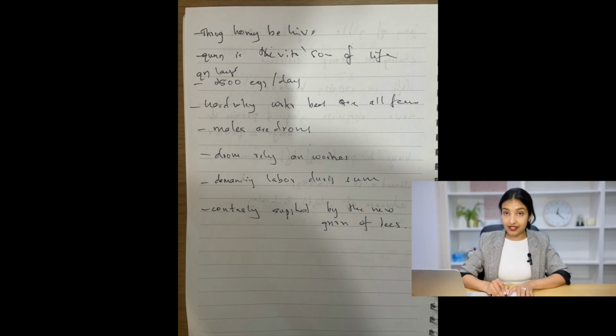Lays 2500 x per day. Use the slash as a short form. Hardworking worker bees are all females. Female, I only wrote FEM. Worker, I only wrote WRKR. Short forms. Males are drones. Drones rely on workers. Demanding labor during summer. Summer, I only wrote SUM. Continuously supplied by the new generation of bees: supplied, SUPLD; generation, GNRN.